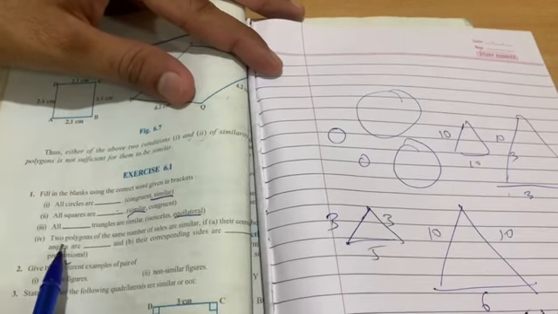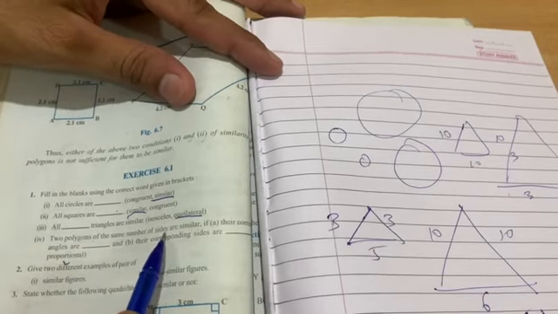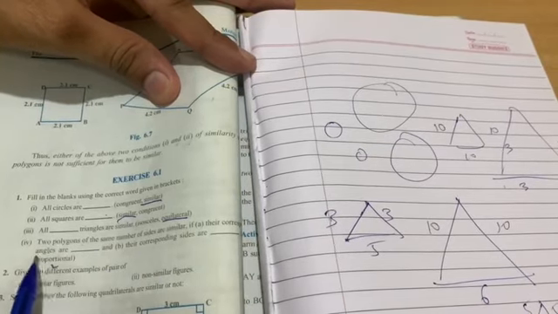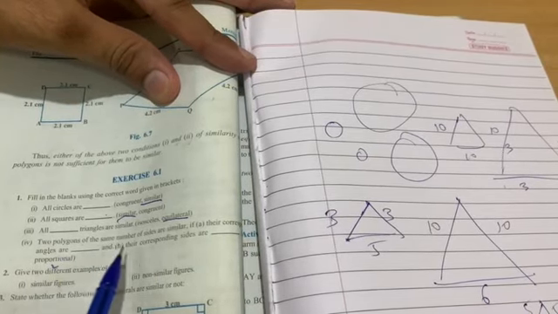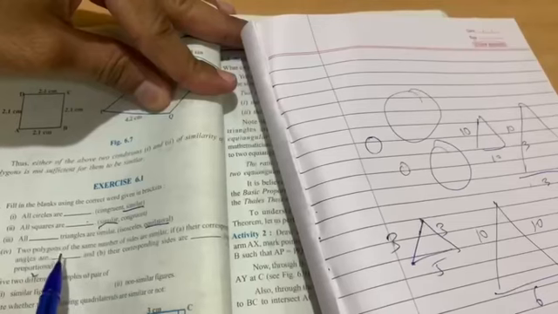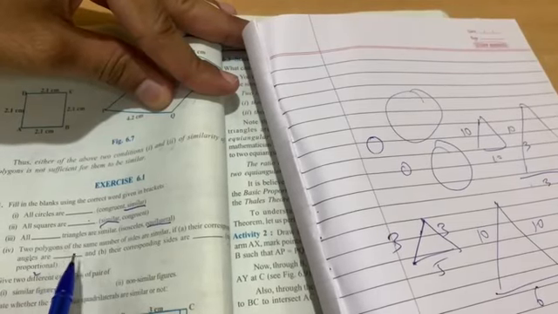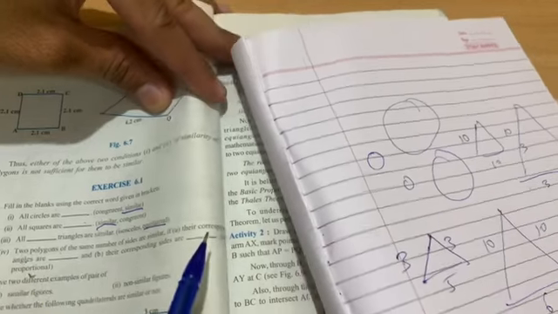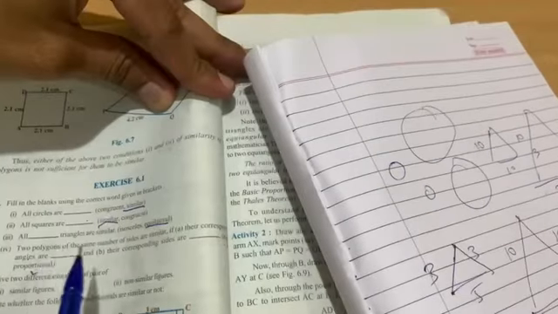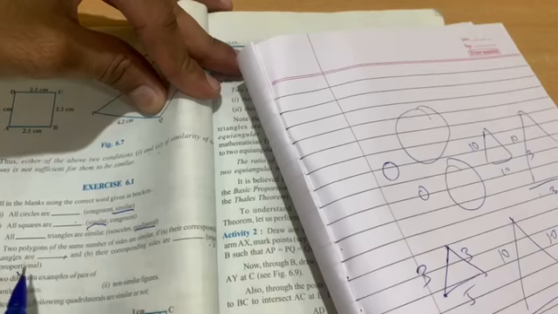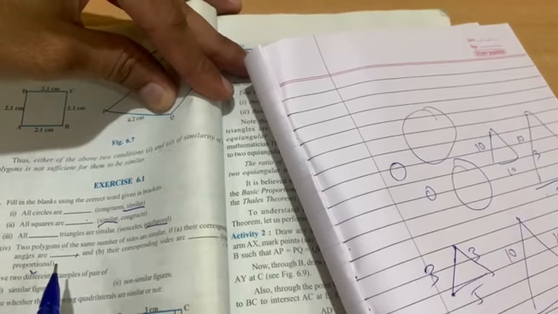Now the second thing: two polygons with the same number of sides can be similar if their corresponding angles are equal and the corresponding sides are proportional. The options given are equal and proportional. Here you will write equal and here you write proportional, because angles cannot be proportional.